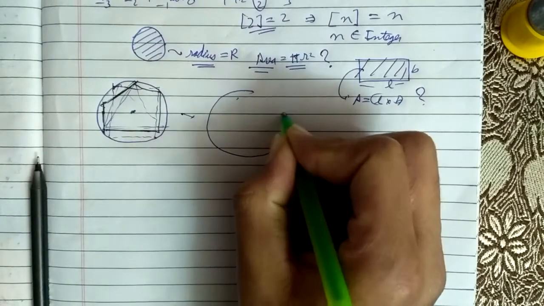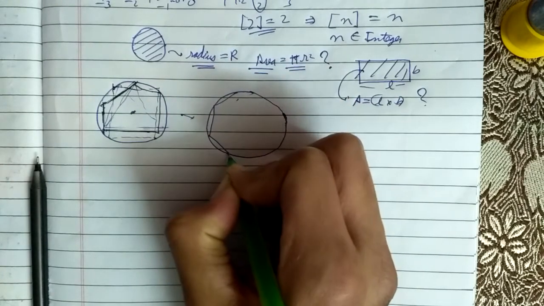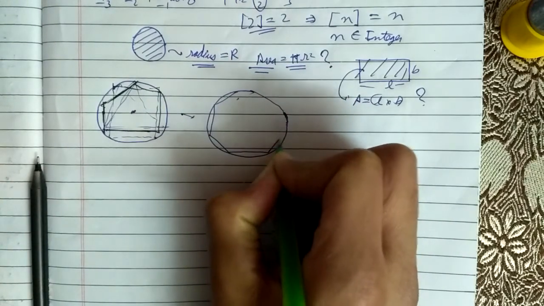We will be forming a regular polygon with more and more sides.